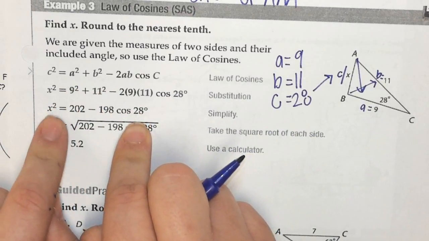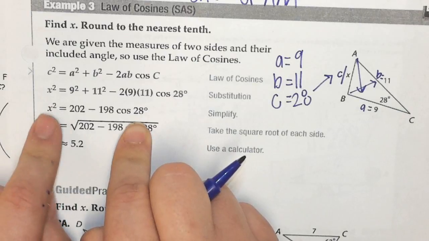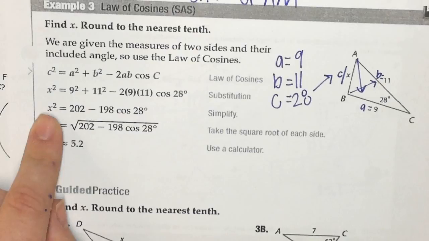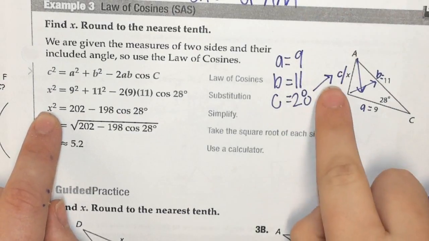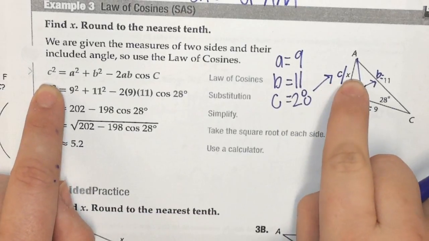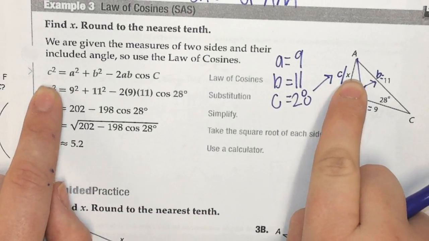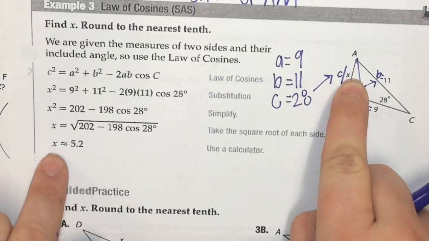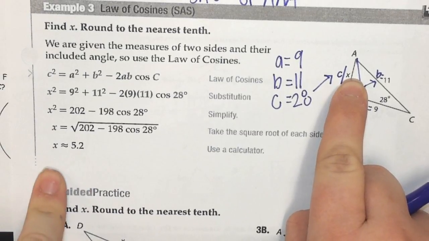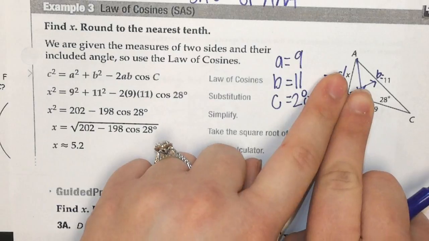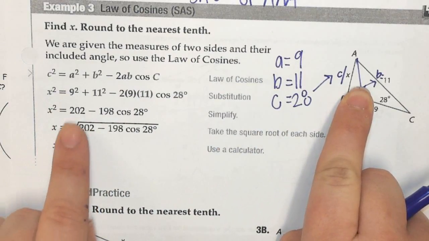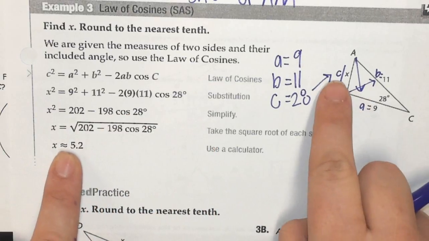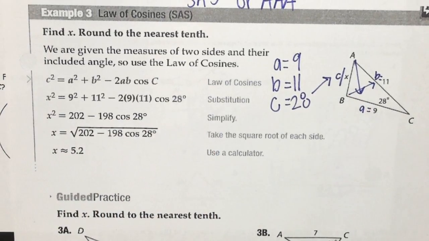Now, where did they get this x from? Where did this x come from? What are we technically finding? c, which we have right here, but they have that we're finding x. Okay, I don't care. If you put that c equals this, I agree with you. Okay, but that's where their x came from. They're just plugging it in for c. And then once you solve and take the square root of all this, you would find that c is congruent to 5.2.